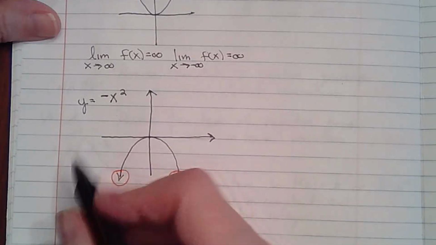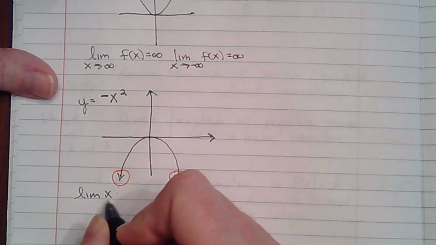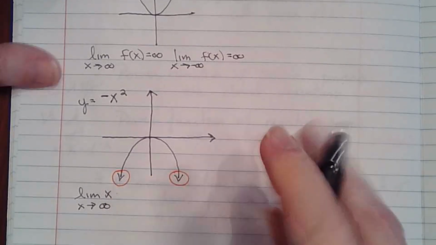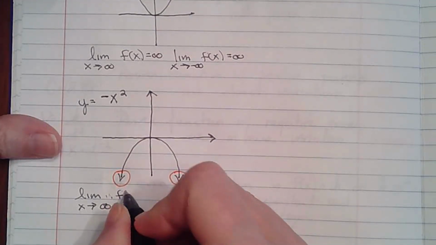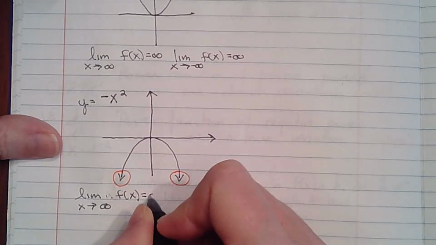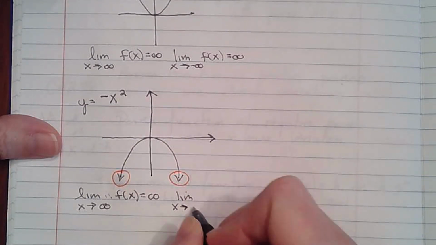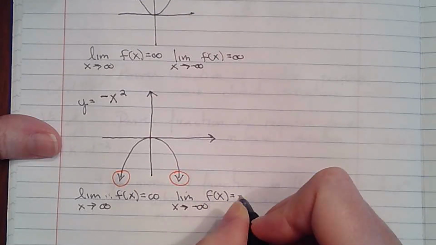So down here, we're going to have the limit as x is approaching infinity. Let me erase that. And we have f of x is going towards negative infinity, and the limit as x is going towards negative infinity, f of x equals negative infinity.